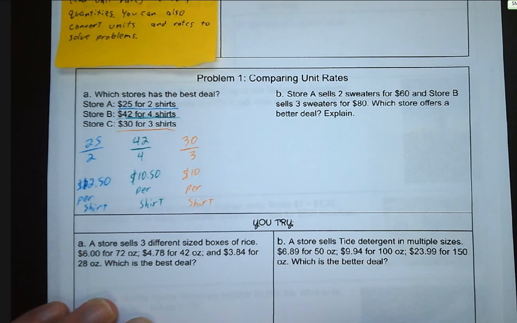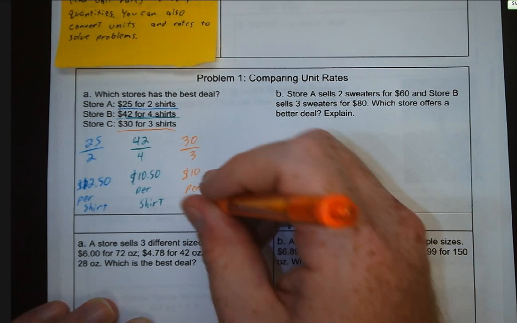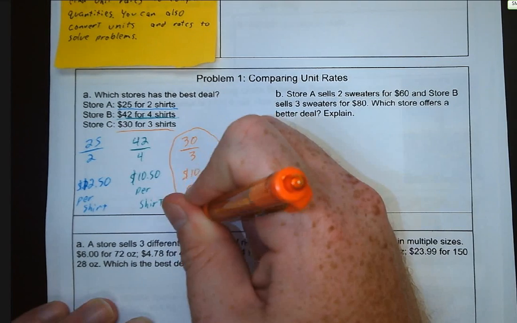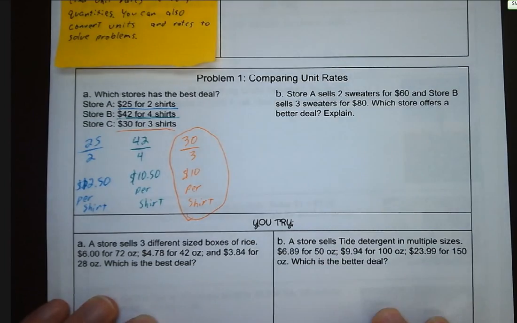So which store has the best deal? It's going to be Store C, because it has $10 per shirt. That is the best deal.